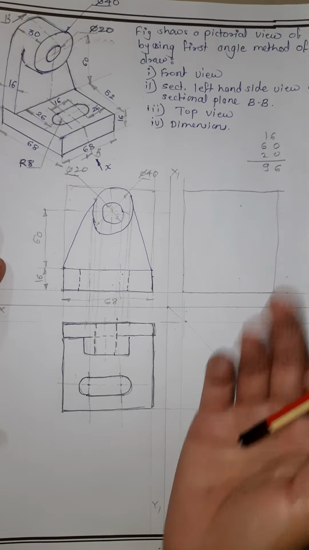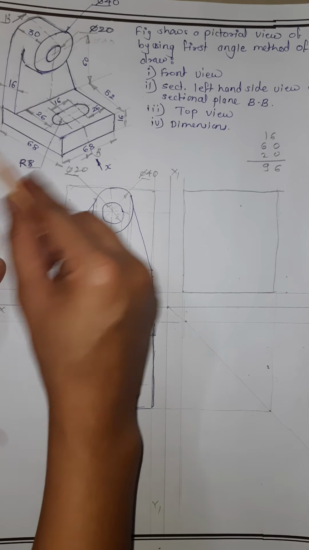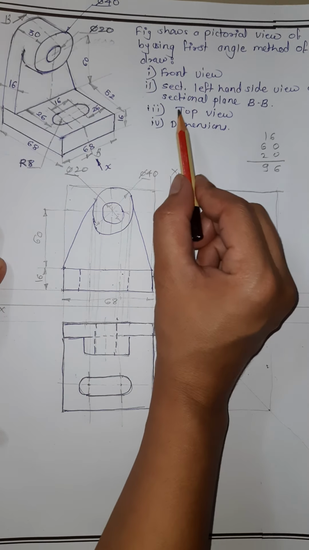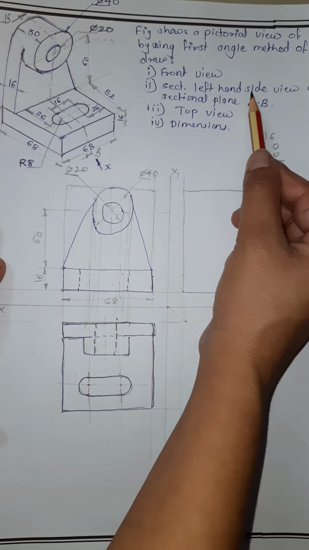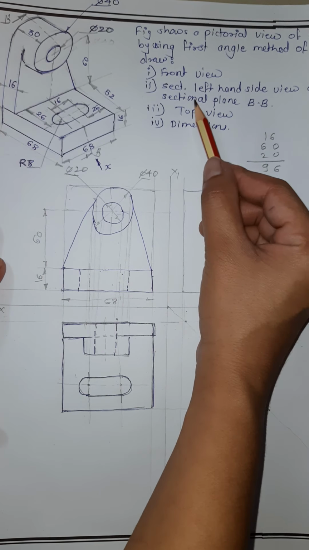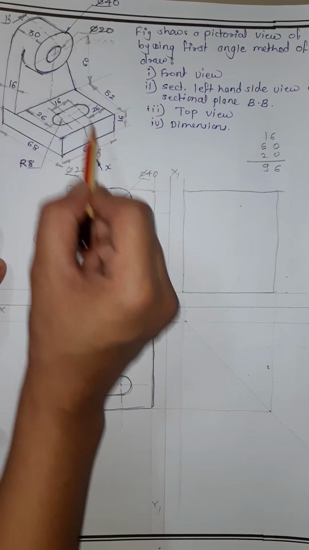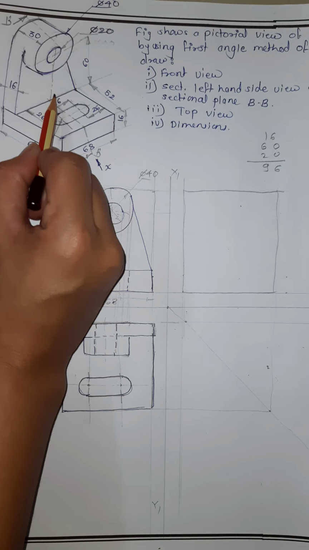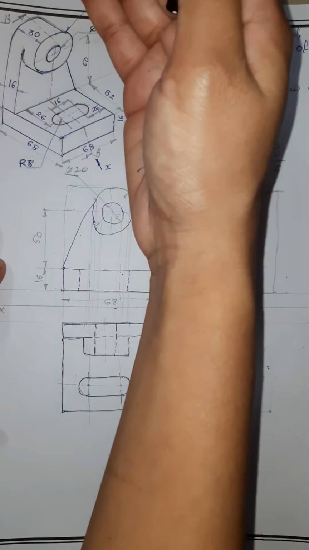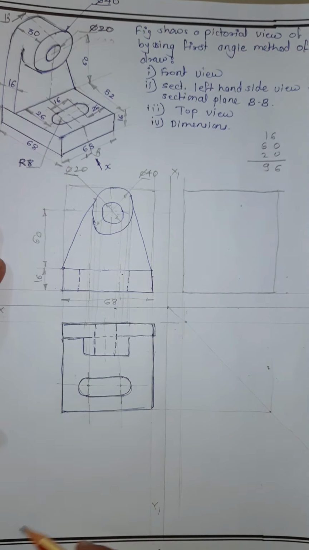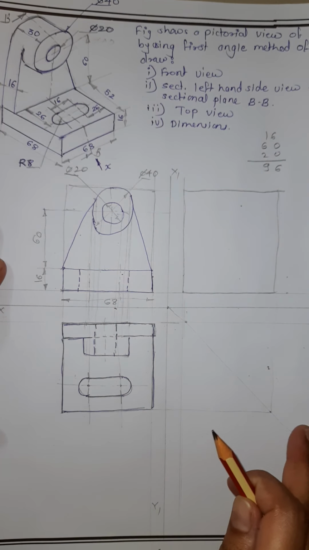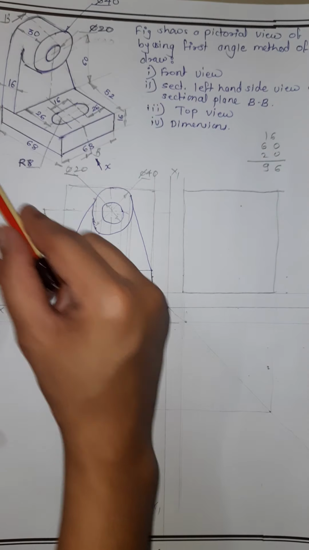Now we'll draw its side view. On the left hand side, you have to draw the sectional front view along sectional plane BB. See, this is the BB plane. So we are cutting this object like this. So first we will draw the normal left hand side view. Okay, so this is the left hand side view.